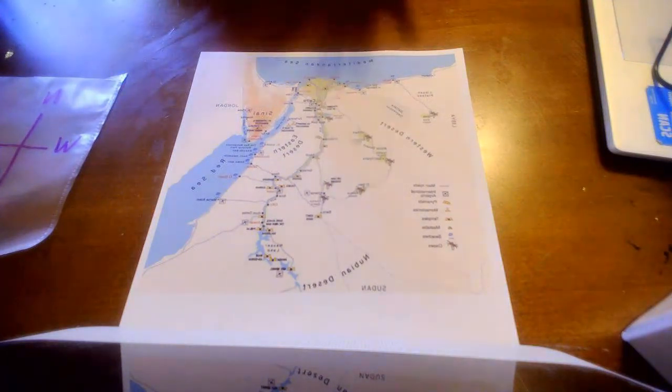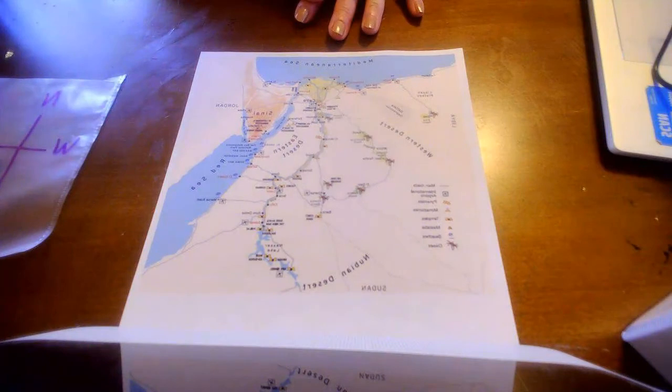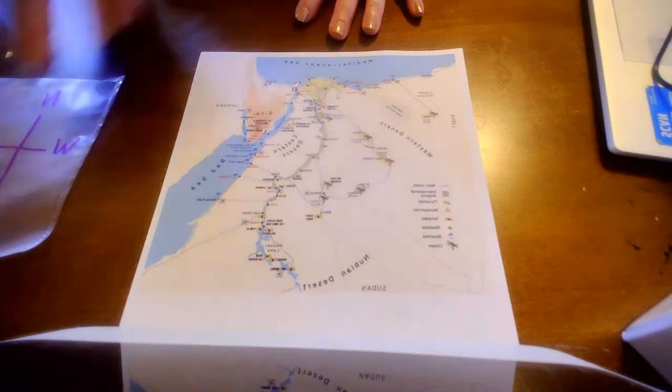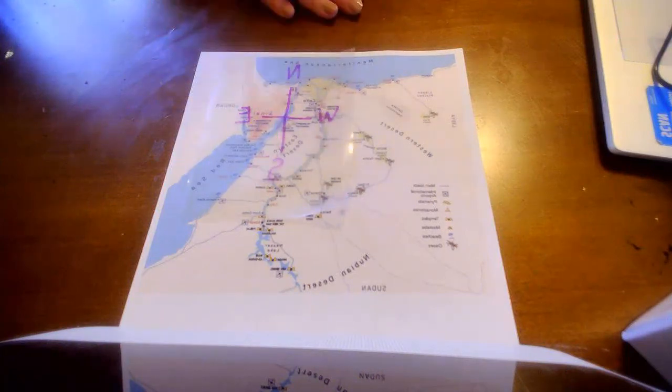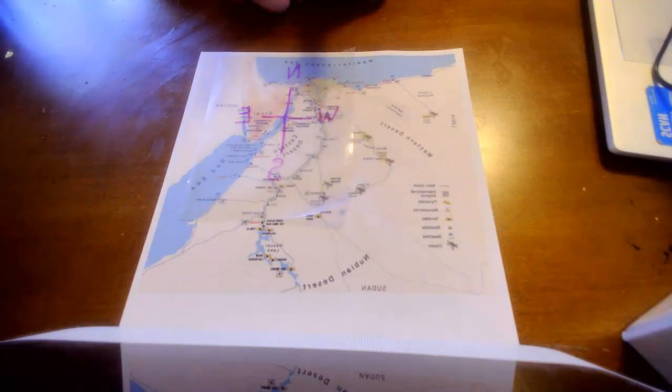All right, folks, so that's one tool that you can use to practice finding directions. Make yourself a little tool like this to help you locate directions, and remember to think about the word from.